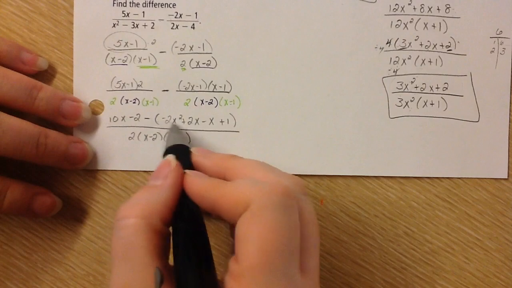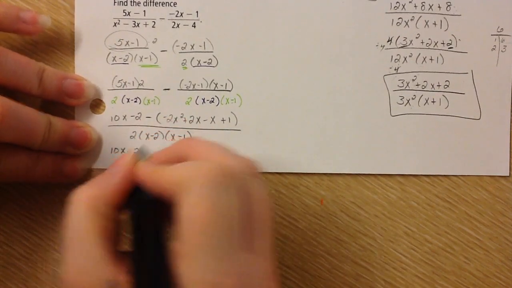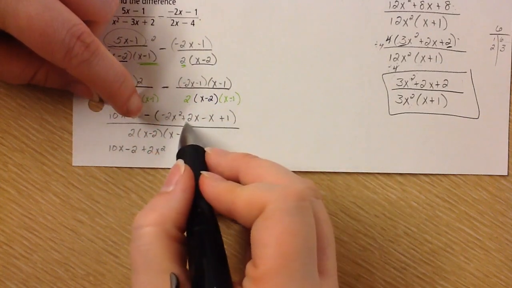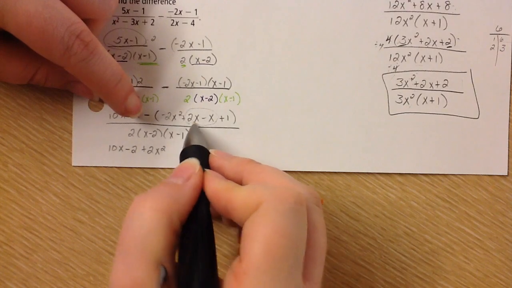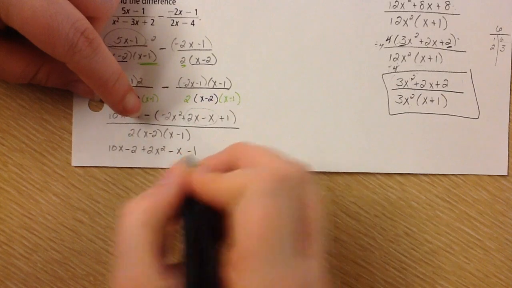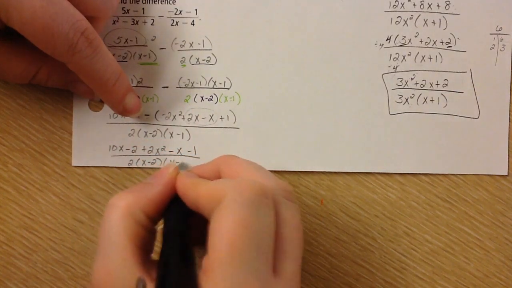Okay, so I'm subtracting this whole thing. So we'll have 10x minus 2 minus a negative, that gives me plus 2x squared. All right, I can put these two together, they're like terms. 2x minus 1 is 1, but then I'm subtracting it, so minus 1x minus 1, all over denominator 2, x minus 2, x minus 1.